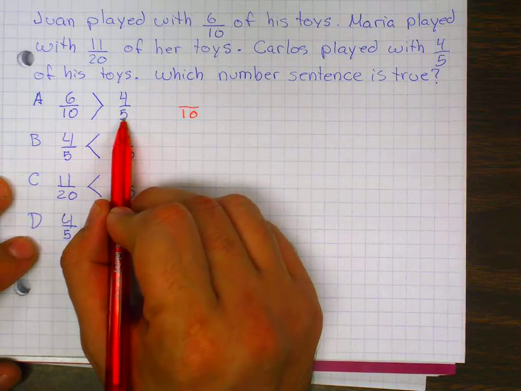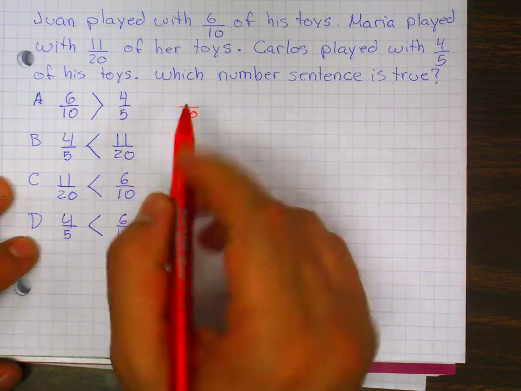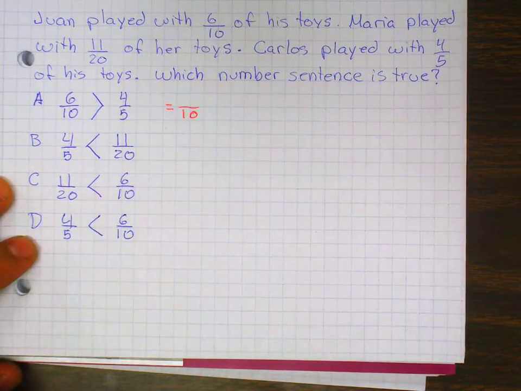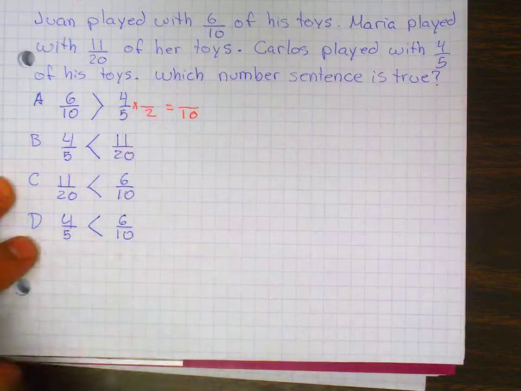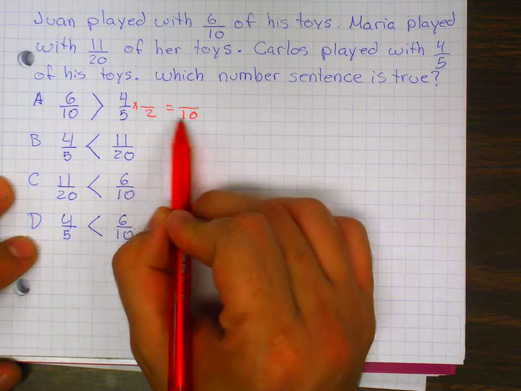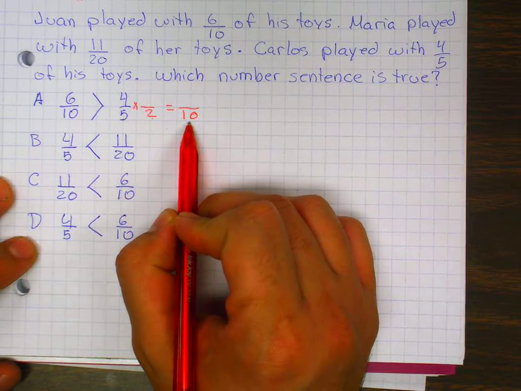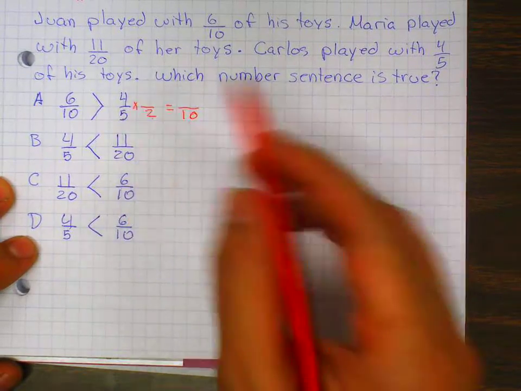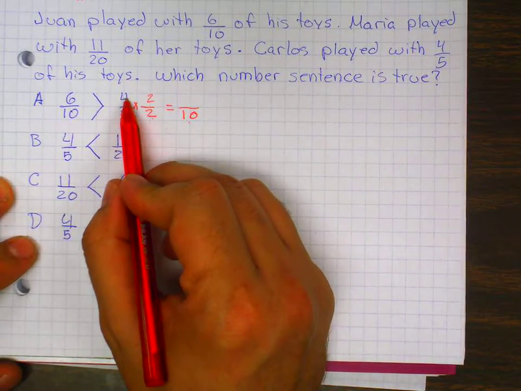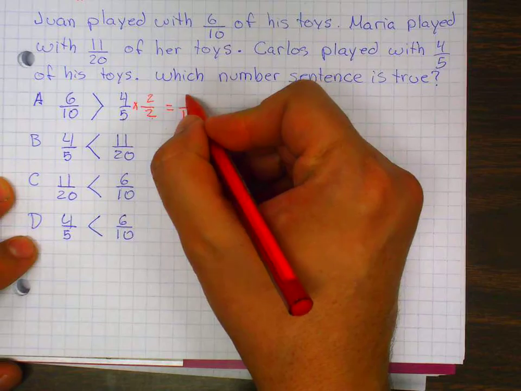How can I go from 5 to 10? Times 2. I know that 5 times 2 is 10. Denominator. What do I need in the numerator? 2. Another 2. 4 times 2 is 8.